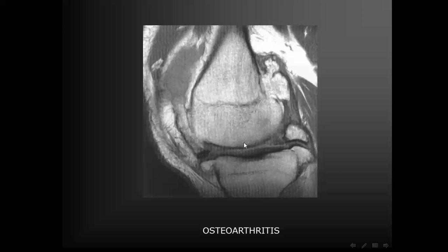Of course, this one shows the disappearance of the cartilage here, the relative narrowing of the joint, the marginal osteophytes, the loose bodies, and this is the typical appearance of osteoarthritis, usually with effusion.